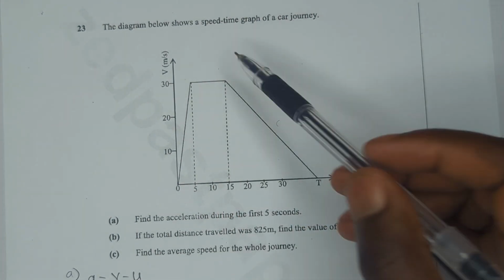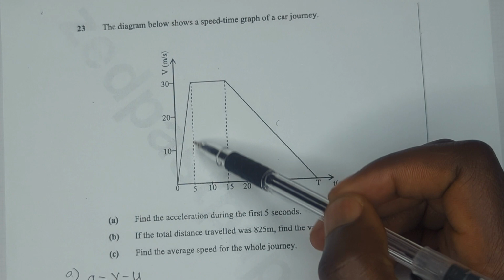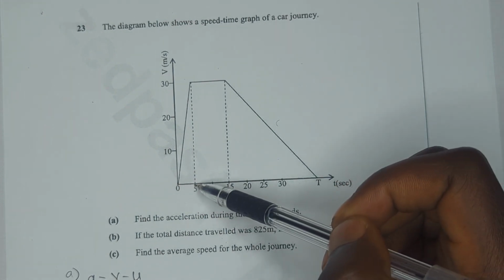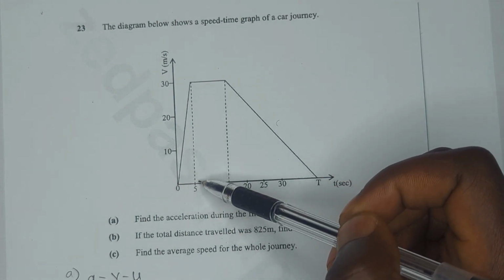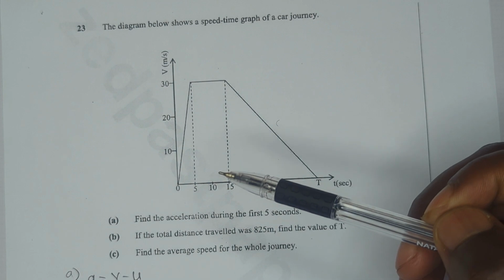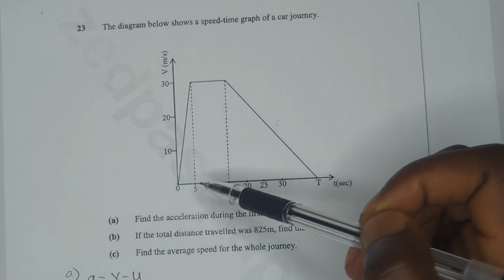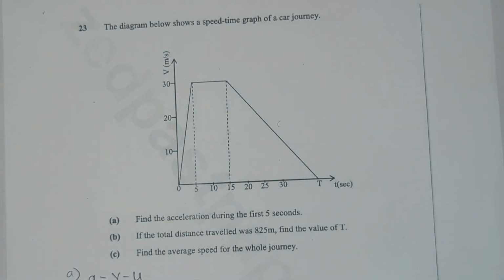So our initial velocity is 0, and the final velocity is 30. For the time we get the difference, which is 5 minus 0 to give us 5.